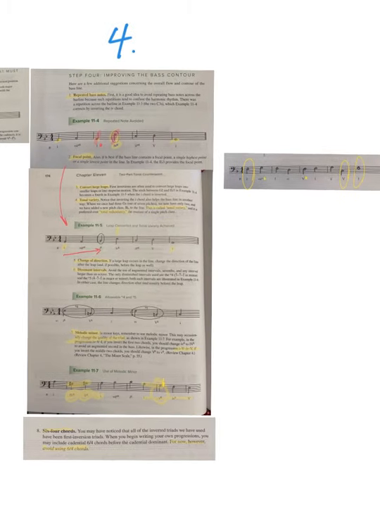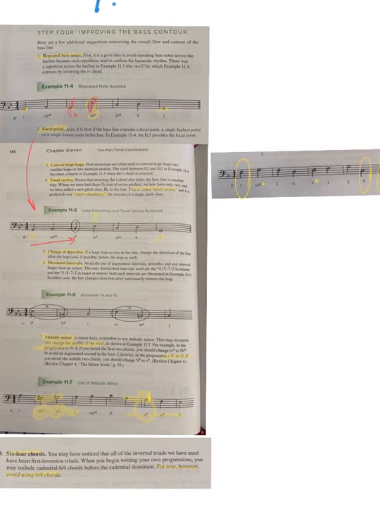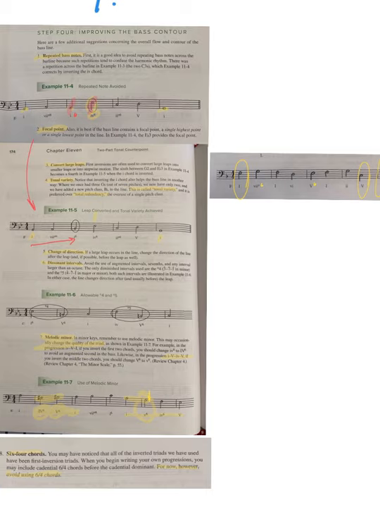Okay. Now step 4 is our most involved step. So I'm going to actually move my example over to this side so that we can look through all of the parts of step 4 while we're looking at this. And it's going to get a little tricky to try to see all of it. But first thing we want to do is avoid repeated notes.